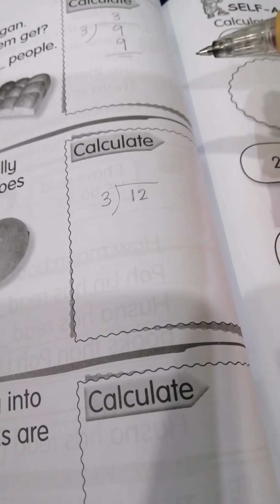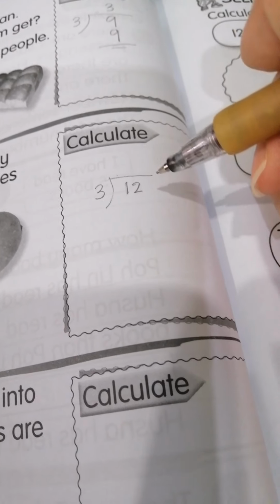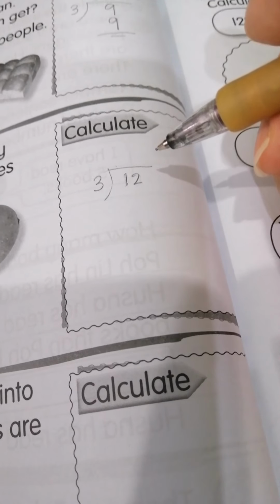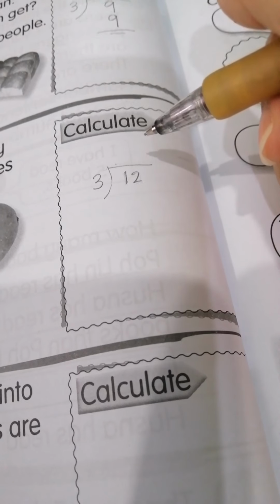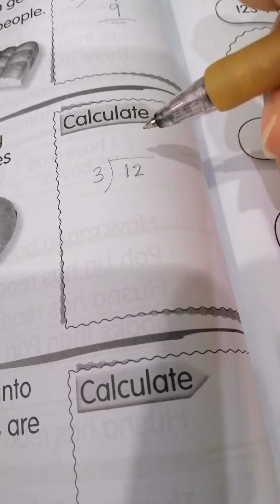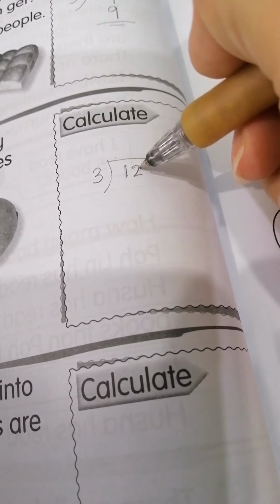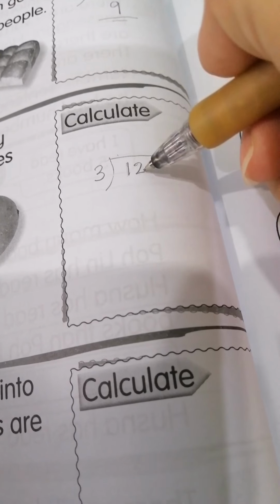Okay, so 3 times what equals to 12? 3 times what equals to 12? 1 times 3, 2 times 3, 3 times 3, 4 times 3 is 12. So it's 4. 3 times 4. So where should you write the 4? It must be at the ones place.